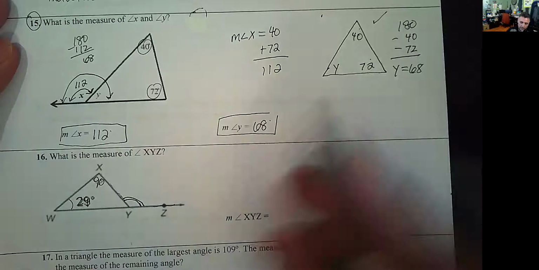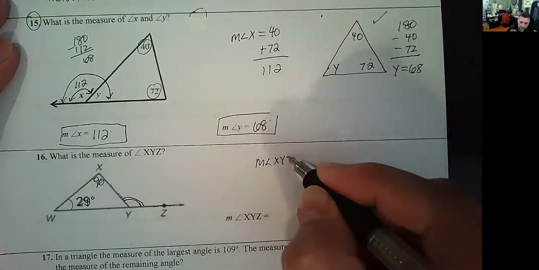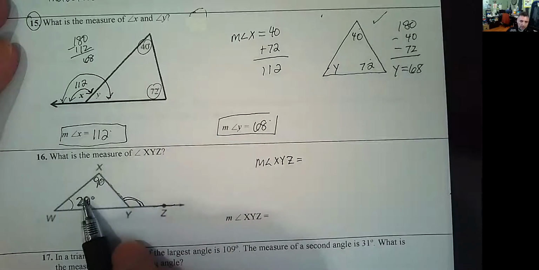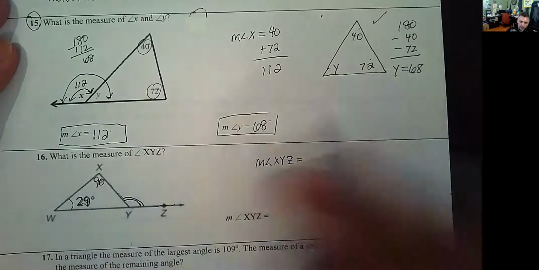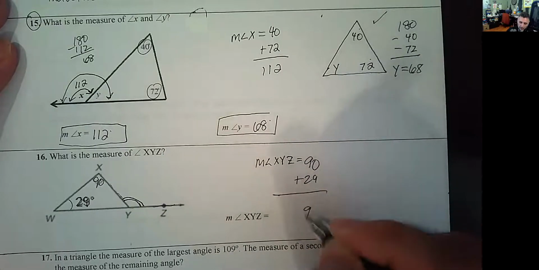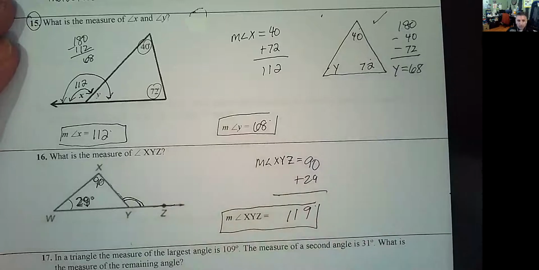So that tells me the measure of the exterior angle is equal to the measure of the two non-adjacent interior angles added up together. 90 plus 29. That's what you get, right? 119.